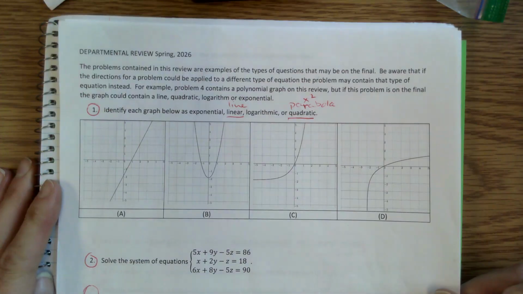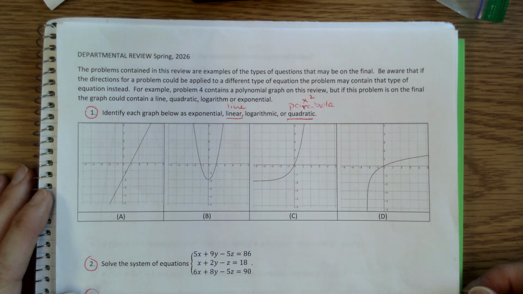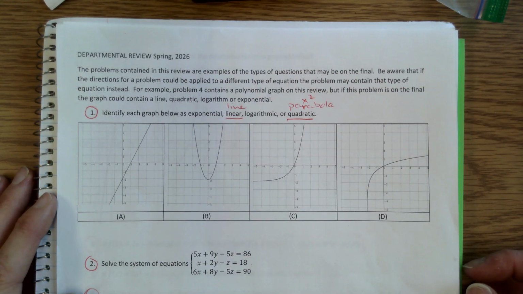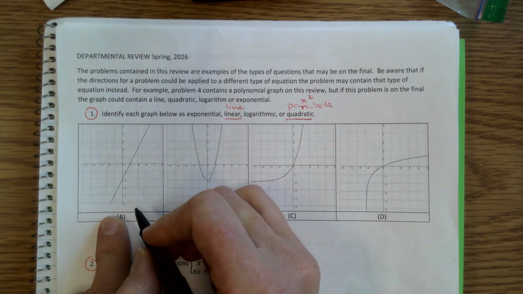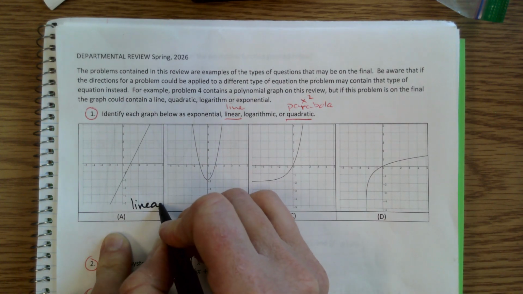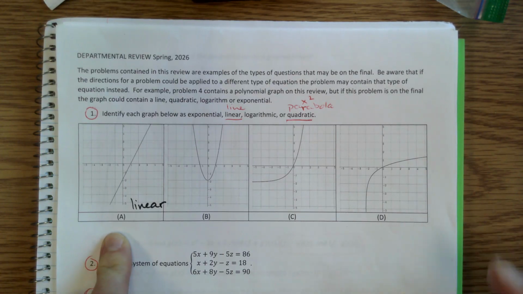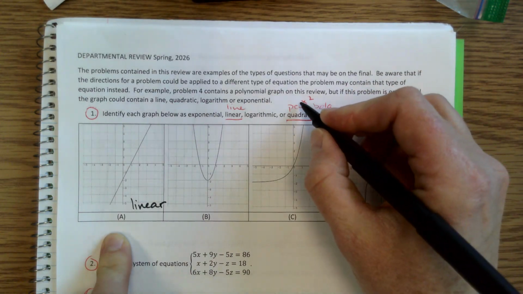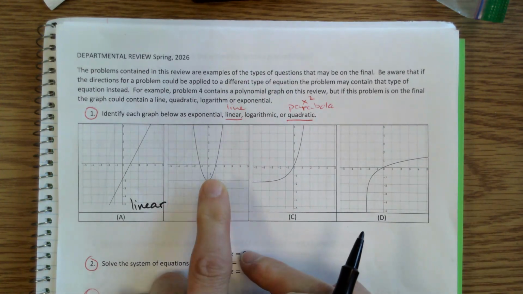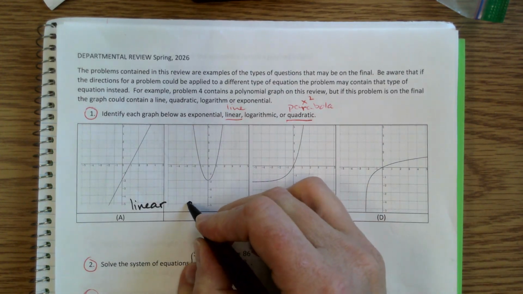Okay, this first one. Identify each graph below as exponential, linear, logarithmic, or quadratic. First one is a line. Which one would be quadratic? Remember, quadratic is like x squared. It's a parabola. This one here is a parabola, so it would be quadratic.